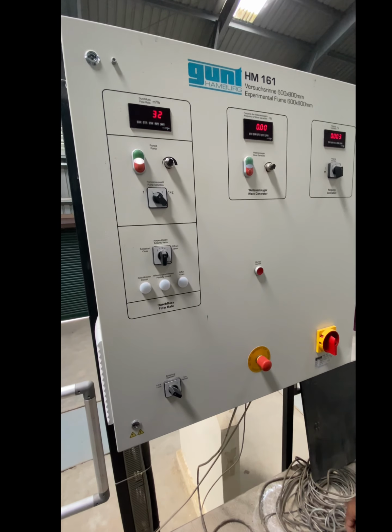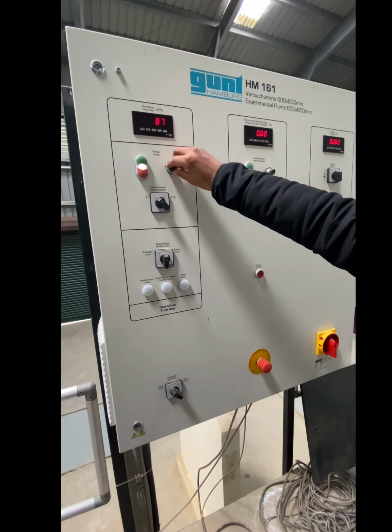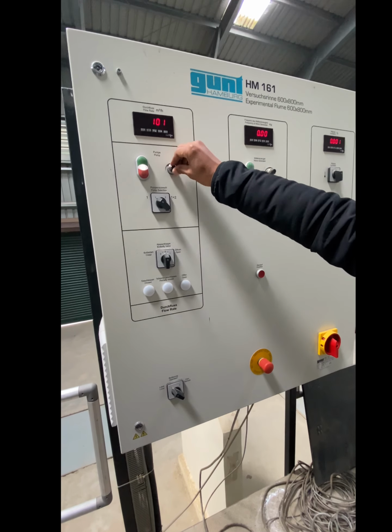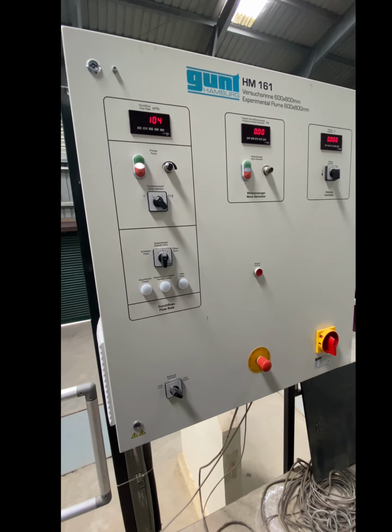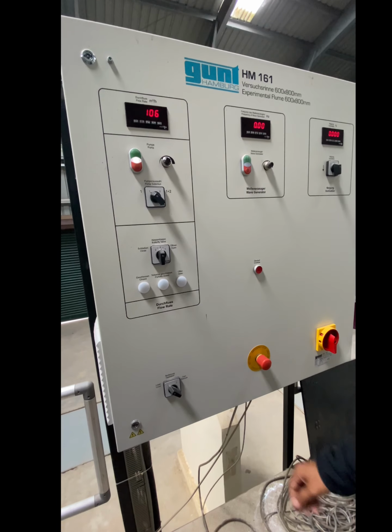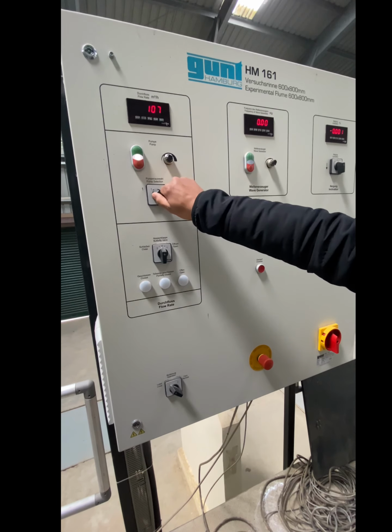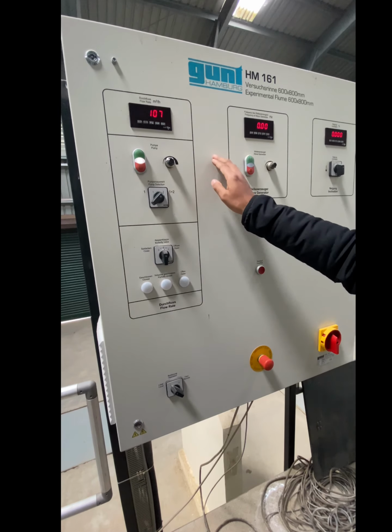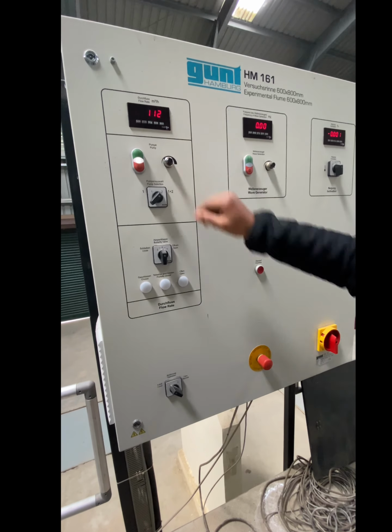And from the flow controller we can select the desired pump discharge and we can start the experiment. And if we need to do it for high discharge, then you can select 2 pumps.